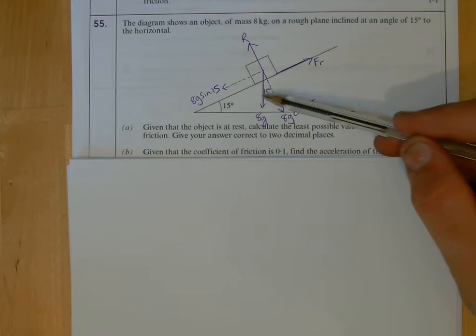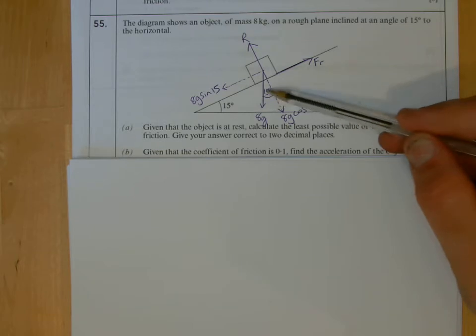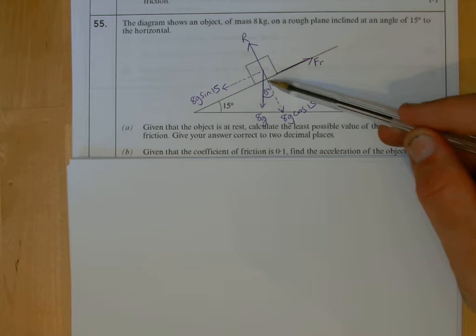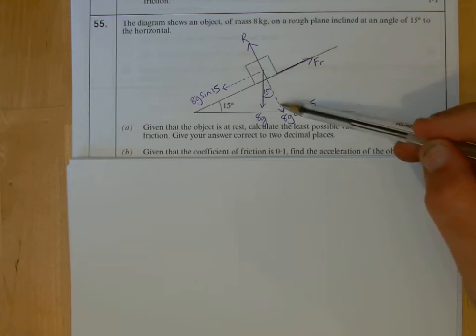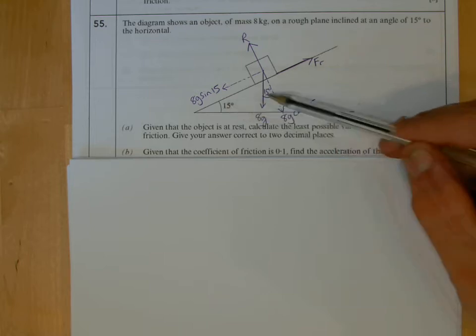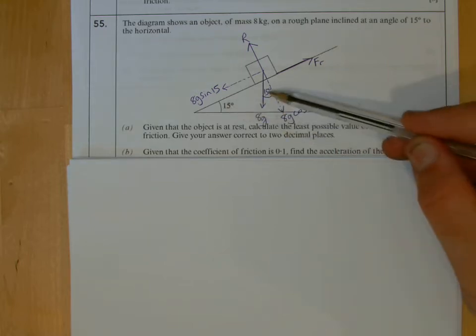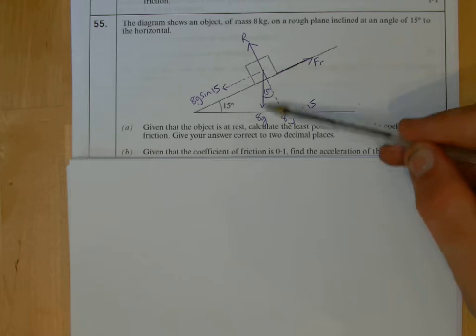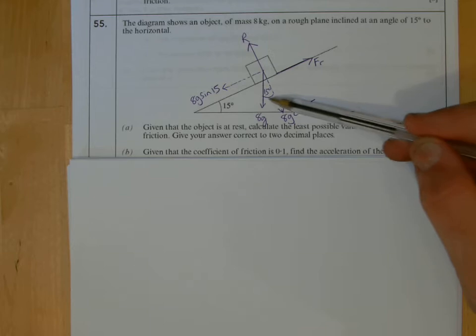If you mark that angle off there, which is 15 degrees, the continuation of that reaction line, which is perpendicular to the incline, that angle is always the same as that angle. It always is, by the geometry of it. So when you resolve the 8g, here is going to be 8g cos 15, because it's the adjacent to the angle.